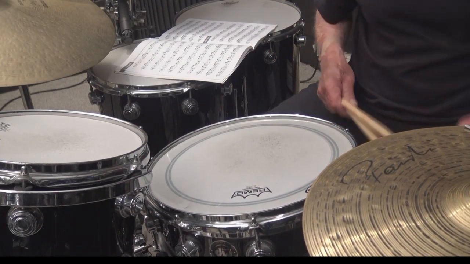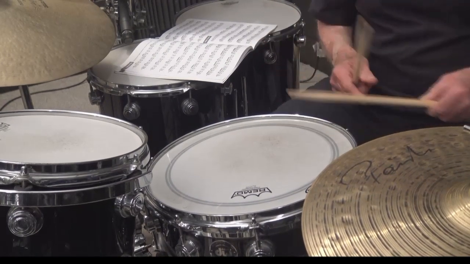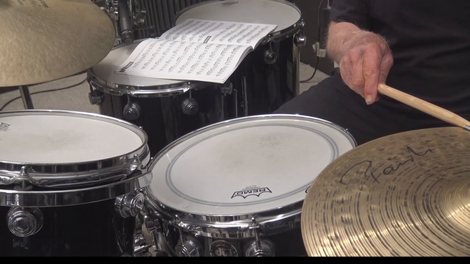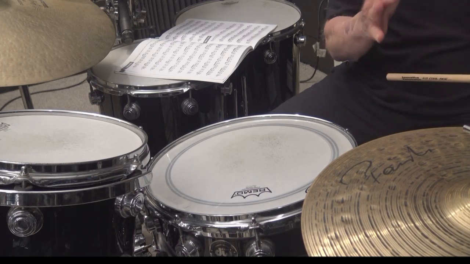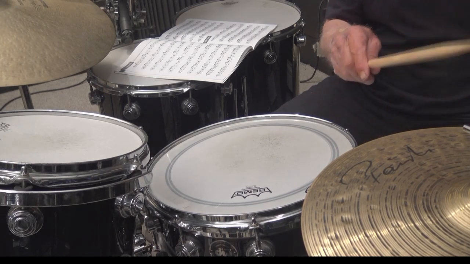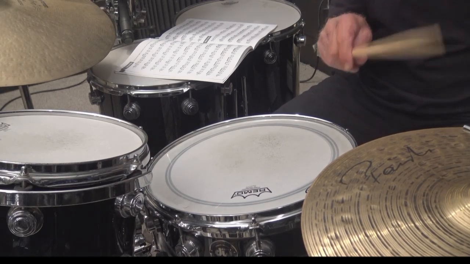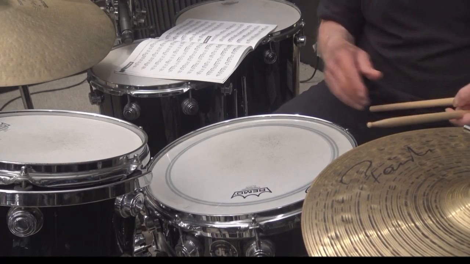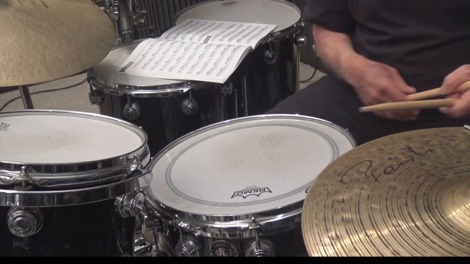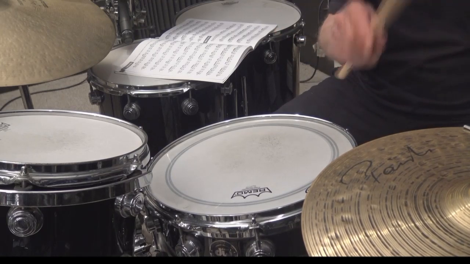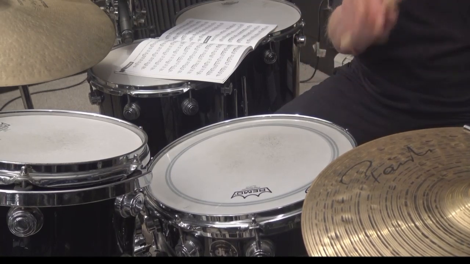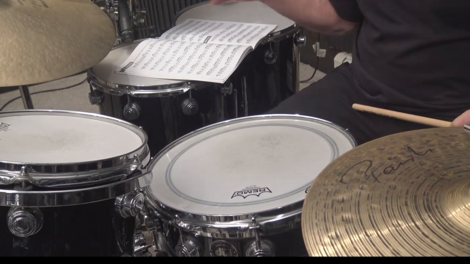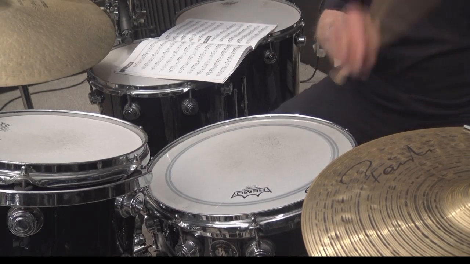Okay, so now what we have, if I did 16th notes on the hi-hat, alternating strokes, 1 E and a, 2 E and a, 3 E and a, 4 E and a, and I drop the backbeat on 2 and 4 like this. 1 E and a 2 E and a 3 E and a 4 E. And I played a line with the bass drum.